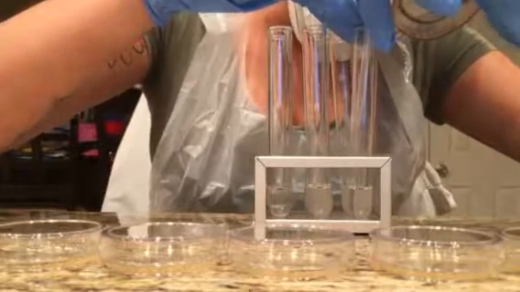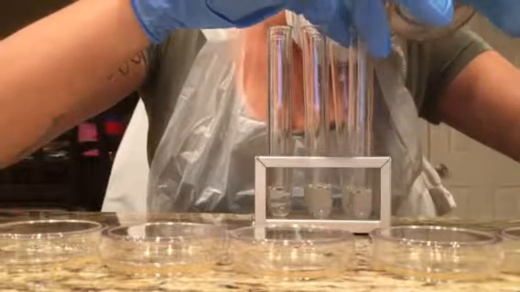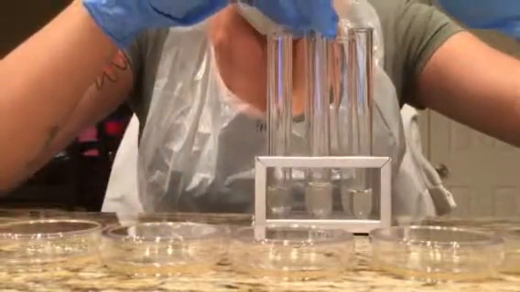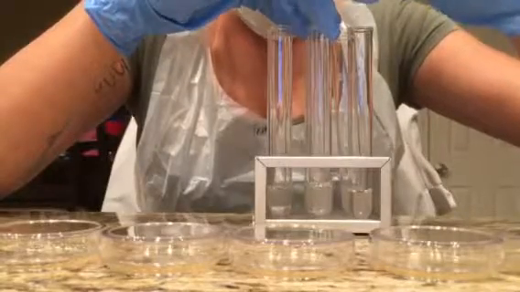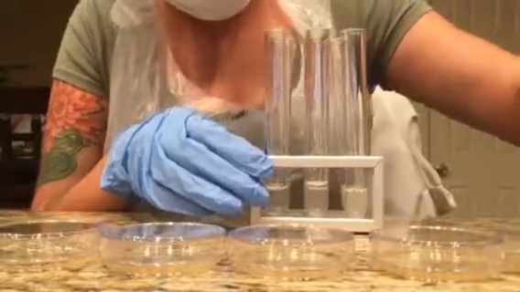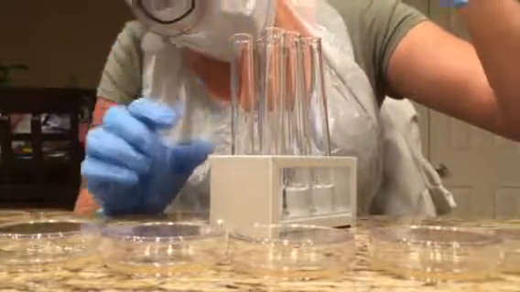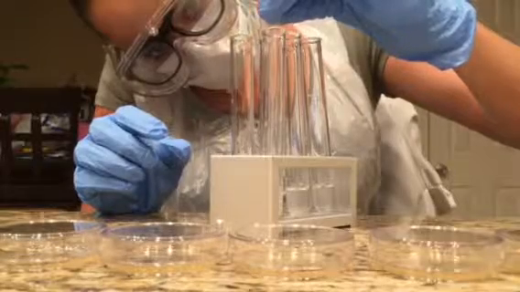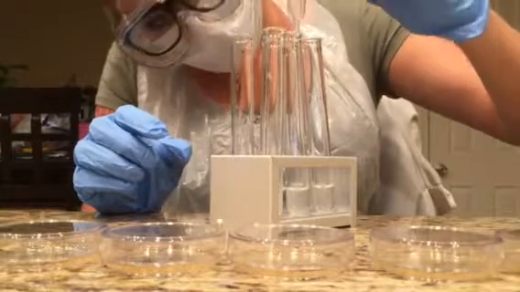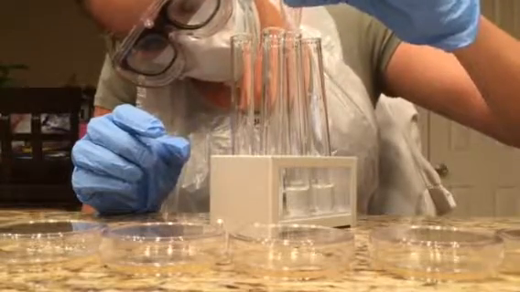Okay, and then again 0.25 into the fifth. From the fifth, swish around. From here, try to flip it over. 0.25 from test tube 5 and switch it over to the 6th. Okay.